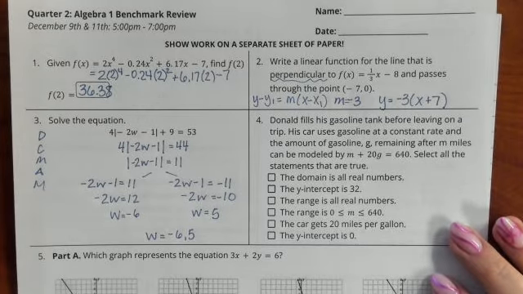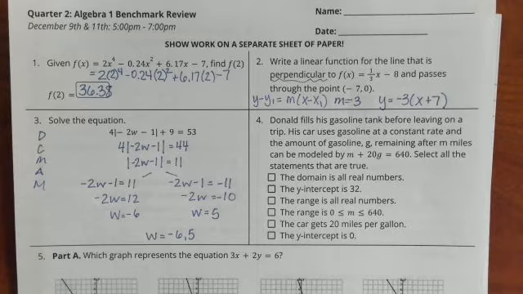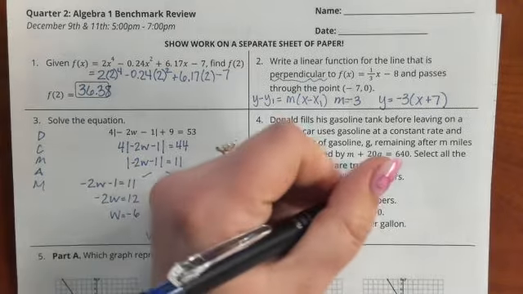For question number 4, we have Donald fills his gasoline tank before leaving on a trip. His car uses gasoline at a constant rate, and the amount of gasoline G remaining after m miles can be modeled by m plus 20G is equal to 640. Select all the statements that are true. For our first option, we had the domain is all real numbers. Most of the time, if it's a linear function, that will be true, but because this problem is a word problem, it has constraints, so we are not going to pick that option.